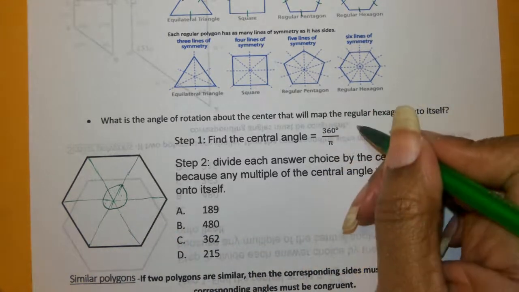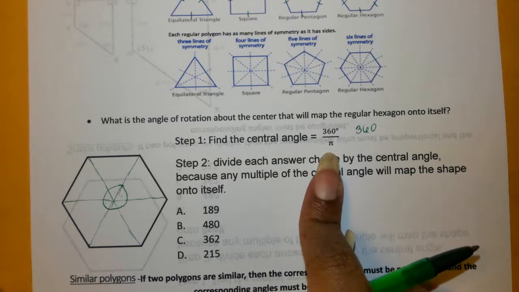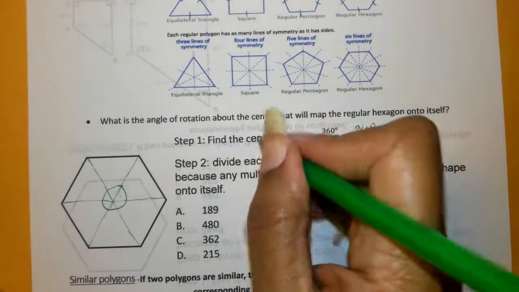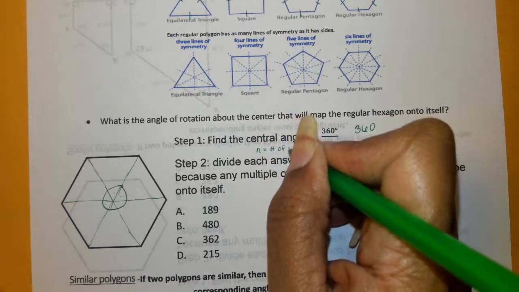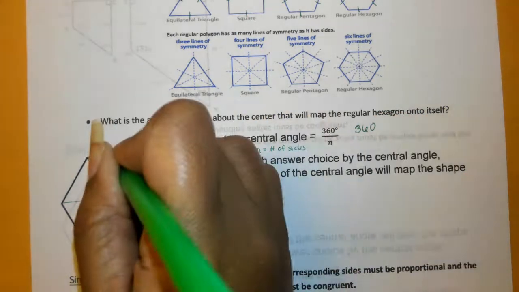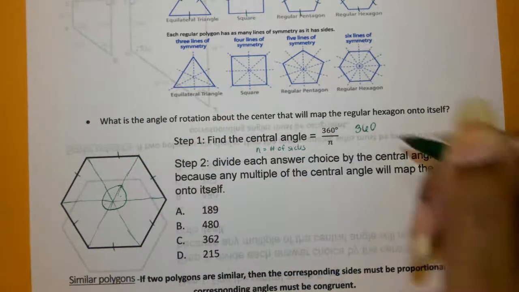So we will do the 360 degrees divided by n. And remember, n, from when we studied polygons, was our number of sides. So n equals our number of sides. And we know in a hexagon, our number of sides would be 6.